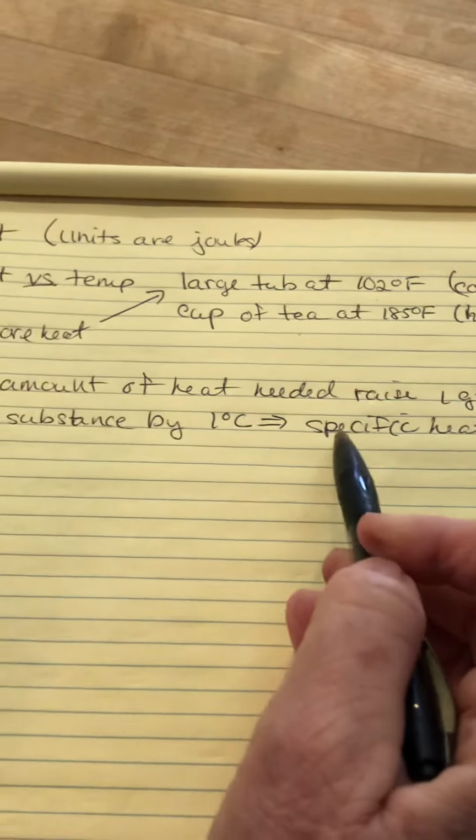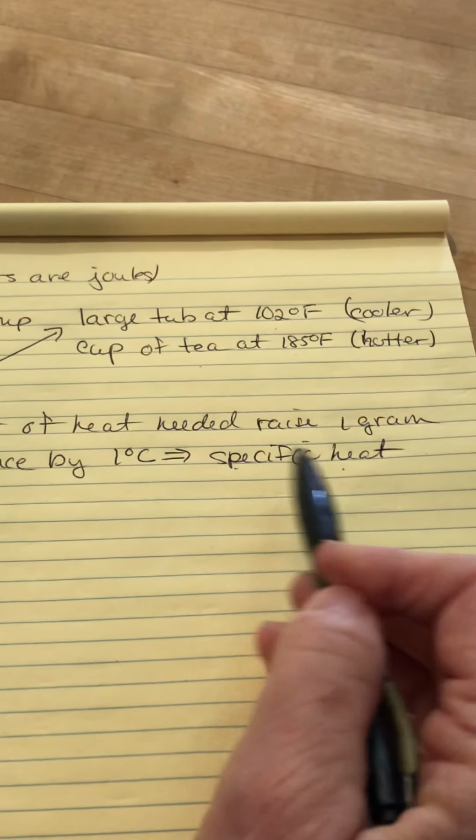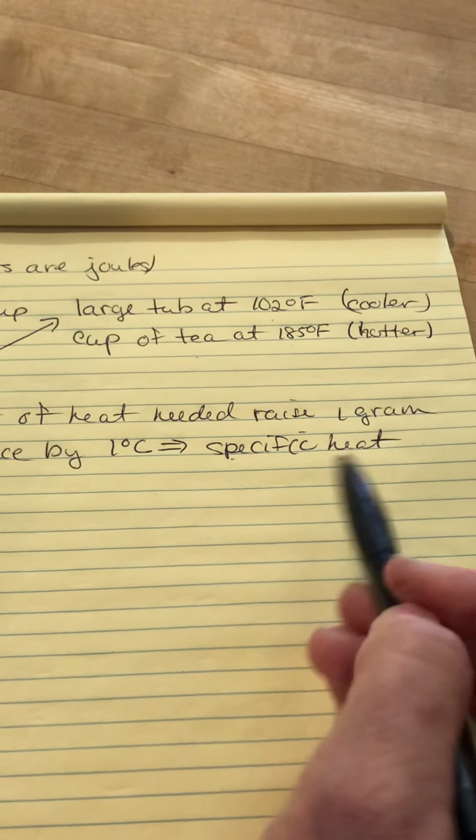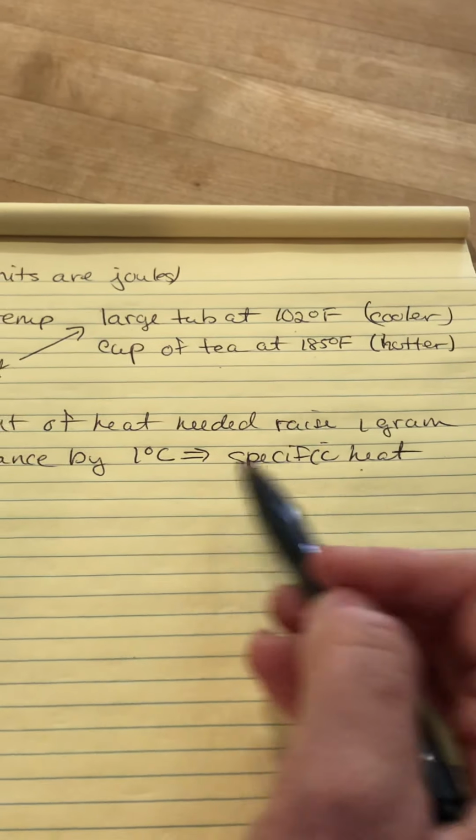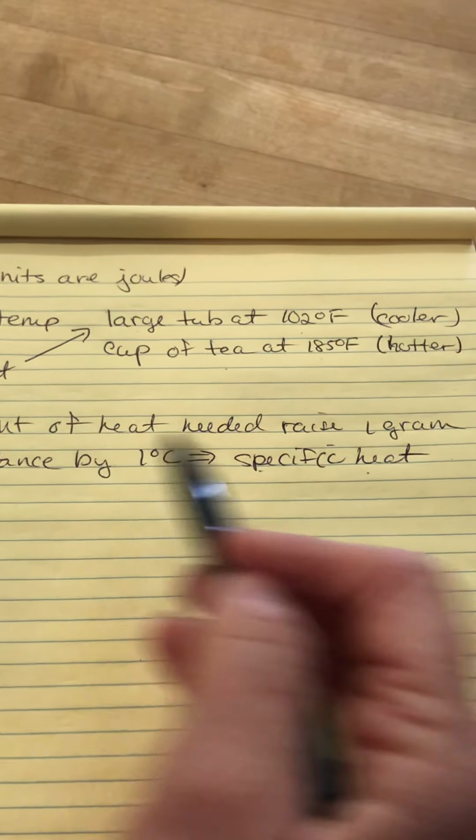Okay, specific heat. Sometimes books call it specific heat capacity, but there's another term called heat capacity, so we're just going to call it specific heat.